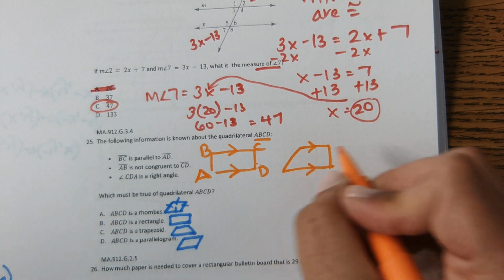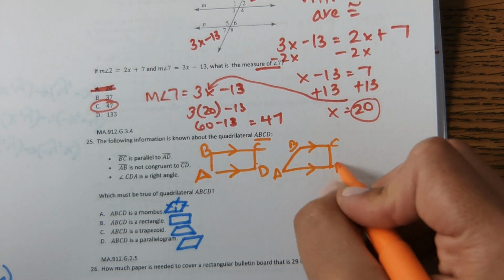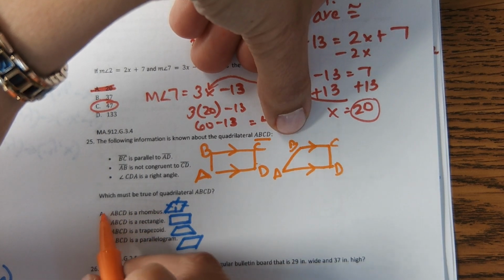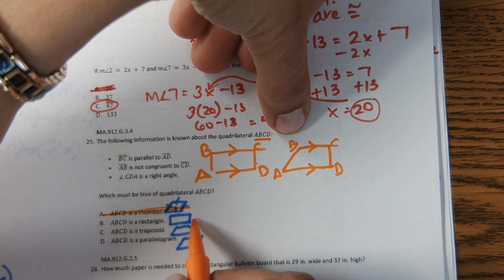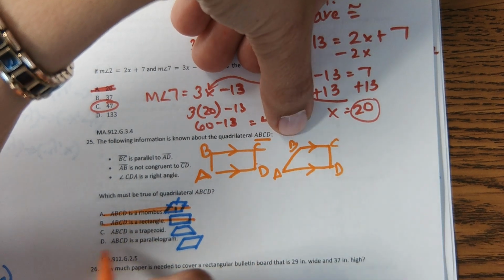So these are parallel, but AB and CD are not congruent. So I'm thinking it looks more like this. In a rhombus, the opposite sides are congruent, so it can't be that. A rectangle, opposite sides are congruent, can't be that. It could be a trapezoid, which is kind of what I drew.